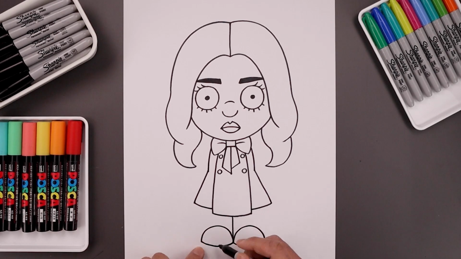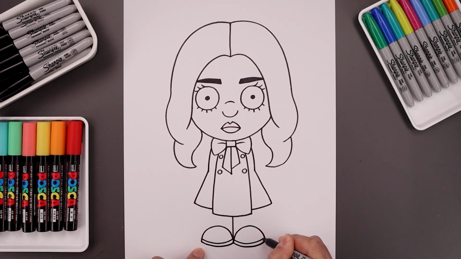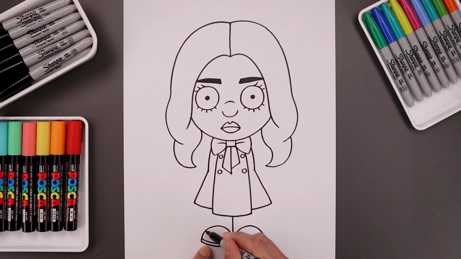Let's add a thick sole on the bottom of the feet. We'll take this curve, step up, and just trace that across. Let's separate the top of the foot with a curve, coming down and then up.